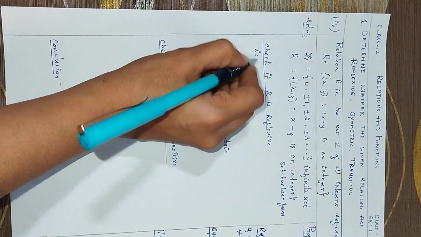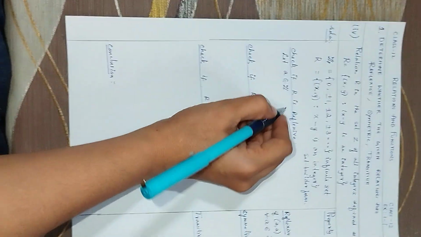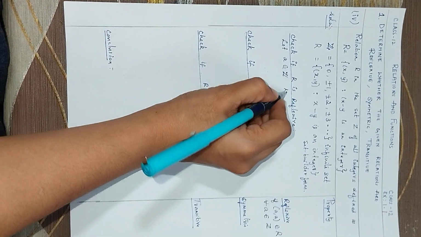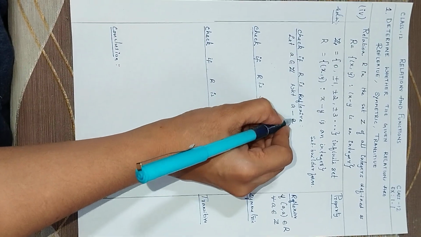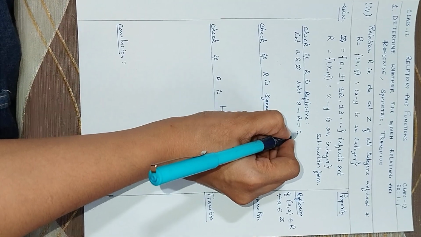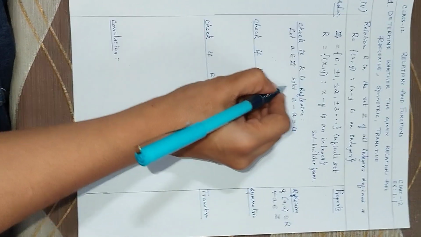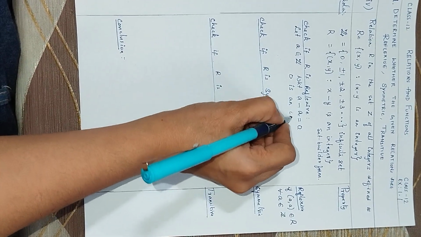Let A belong to the set of integers. So we know that if we take the same number A and subtract A from it, we are going to get 0, and 0 is an integer.